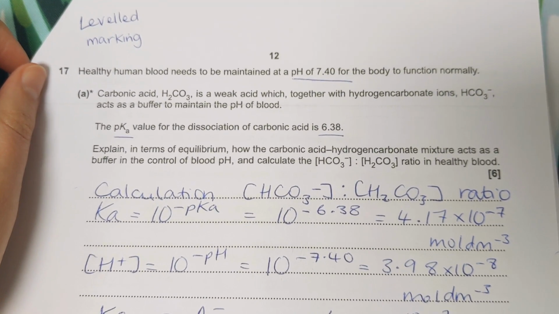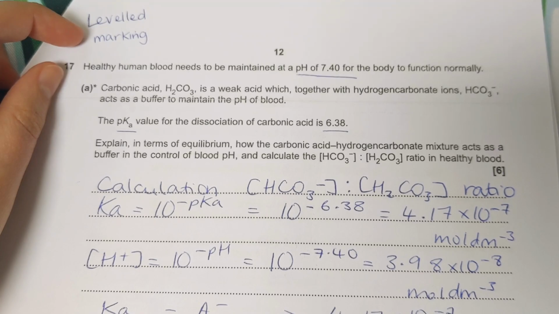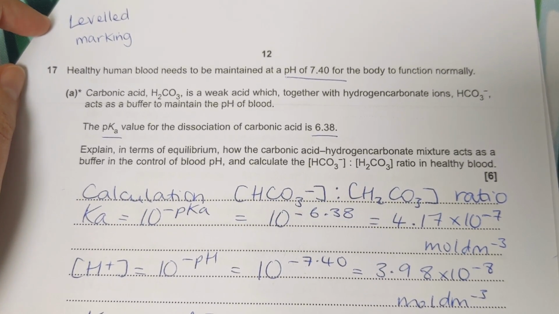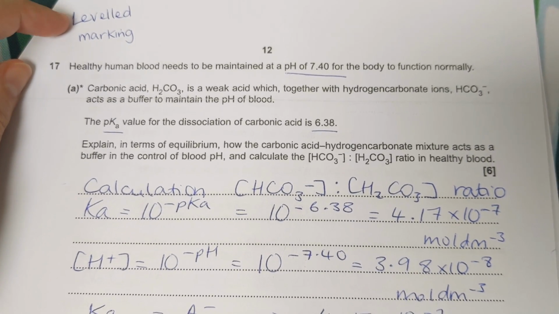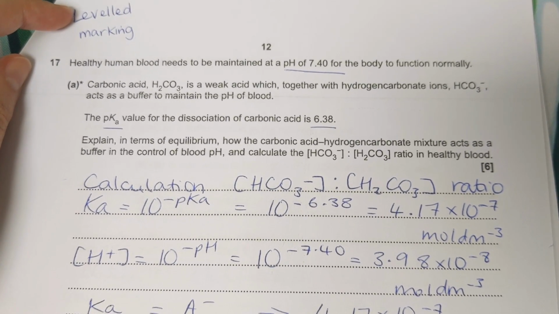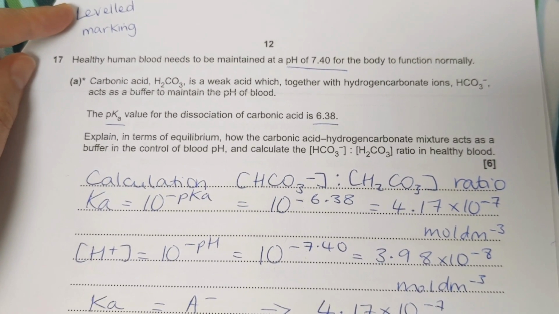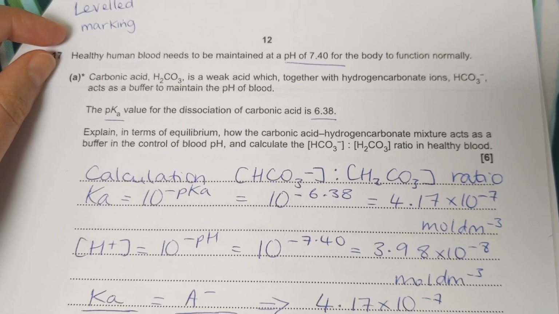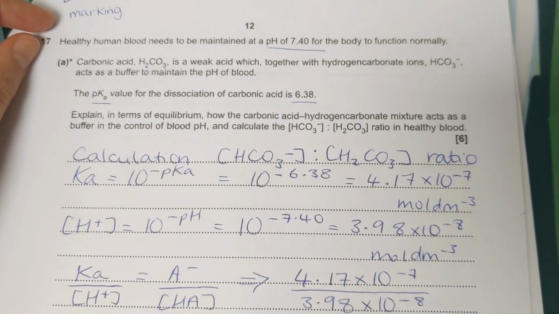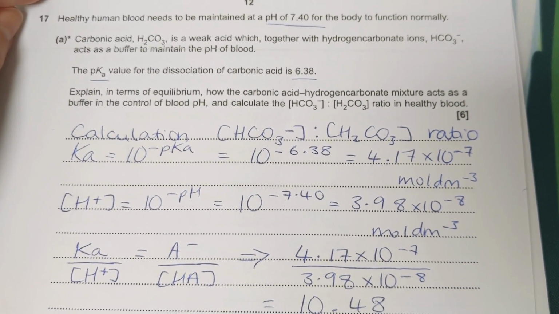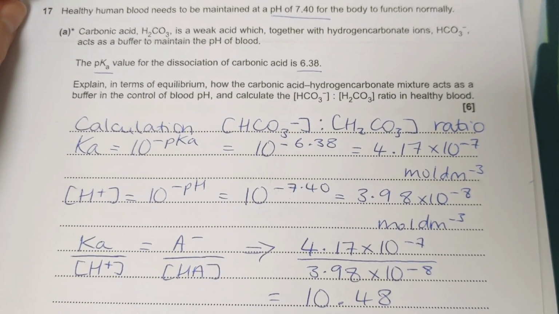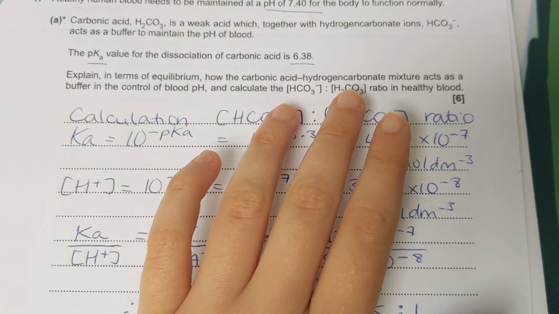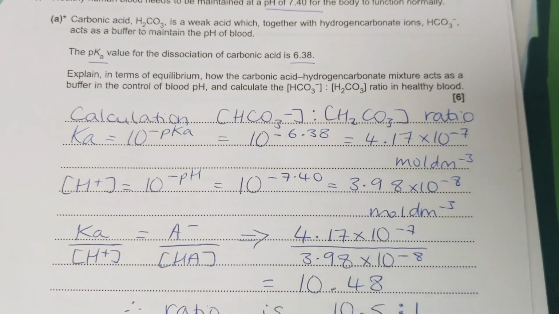This question is about buffers and ratios. Healthy human blood needs to be maintained at a pH of 7.4 for the body to function normally. Carbonic acid is a weak acid which together with hydrogen carbonate ions acts as a buffer to maintain the pH of blood. The pK value for the dissociation of carbonic acid is 6.38. Explain in terms of equilibrium how the carbonic acid hydrogen carbonate mixture acts as a buffer in the control of blood pH, and calculate the ratio of these in healthy blood.